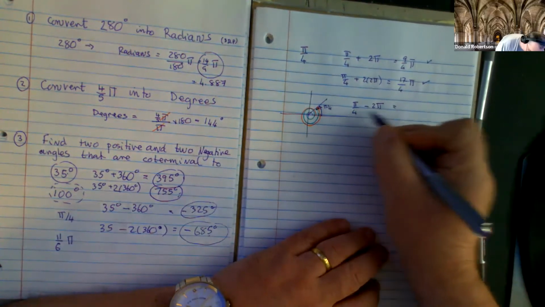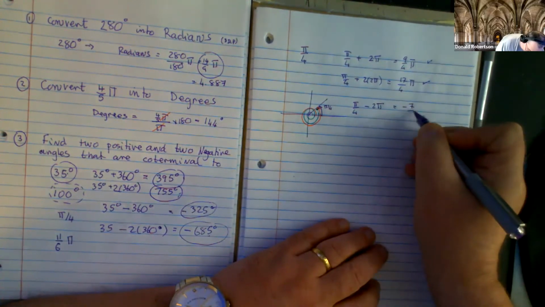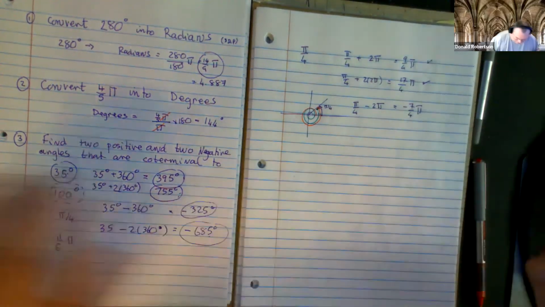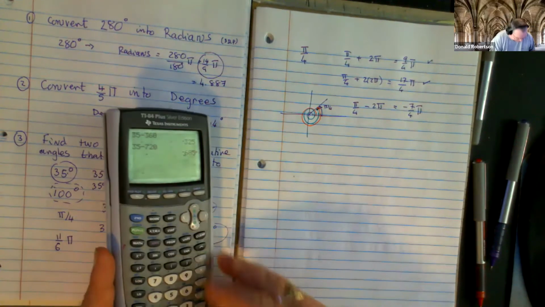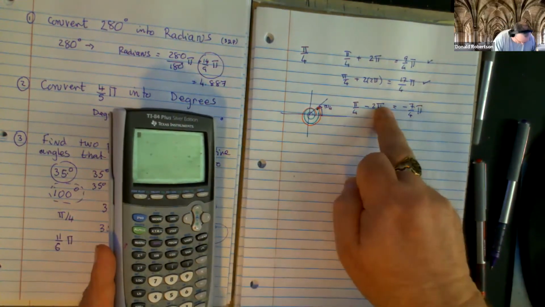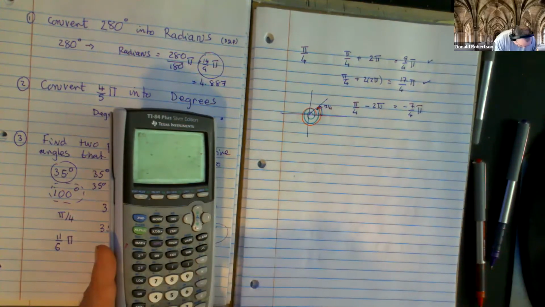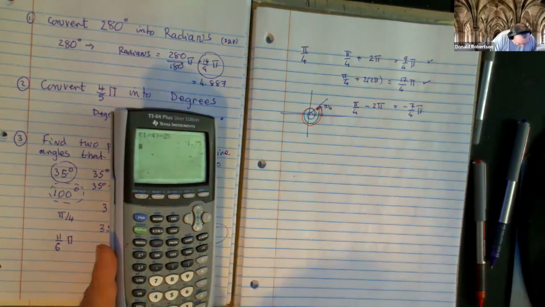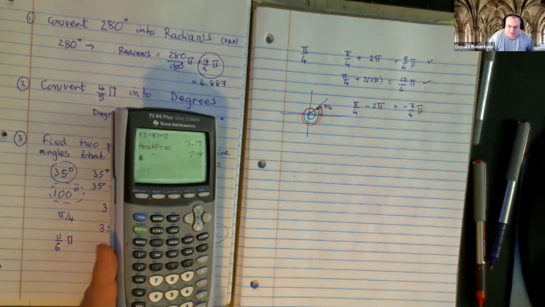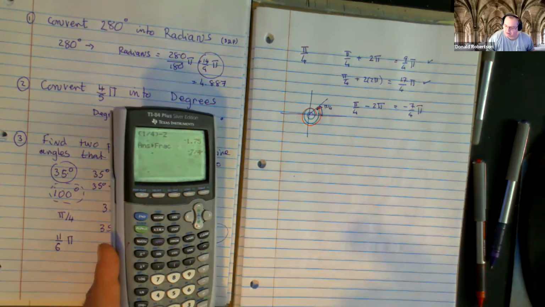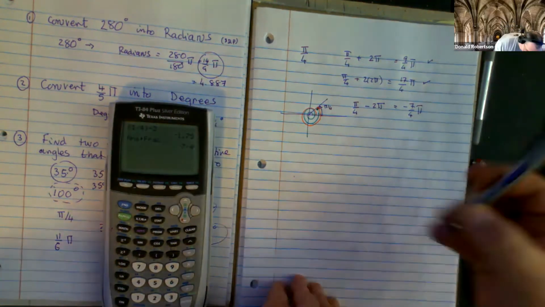Well, if you take 2 pi away from that, you can check it, you get negative 7/4. Let me show you how I could do that in the calculator. Forget about the pi's, they just disguise the question. There's a quarter, take away 2, and then math button number 1, there's your negative 7/4. Cool with that? Calculator can do it if it's weird.